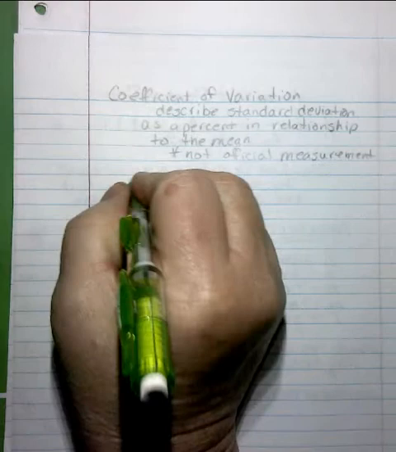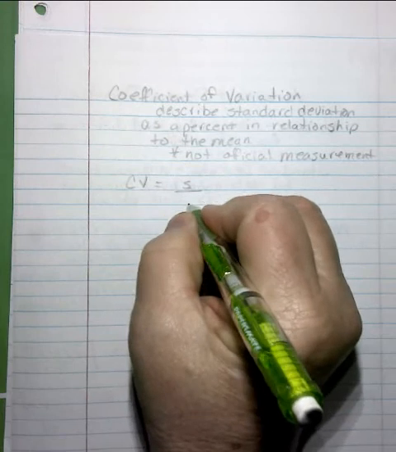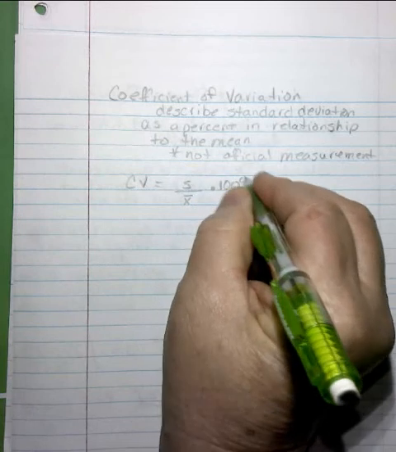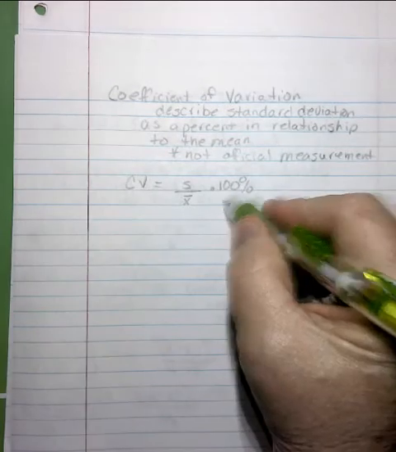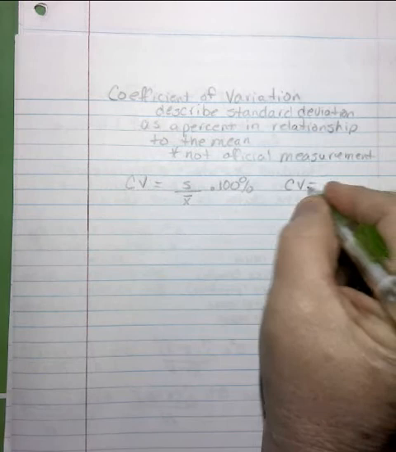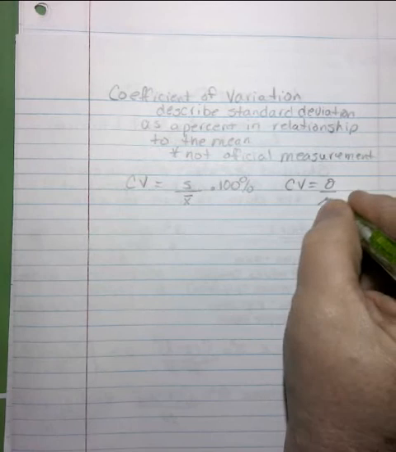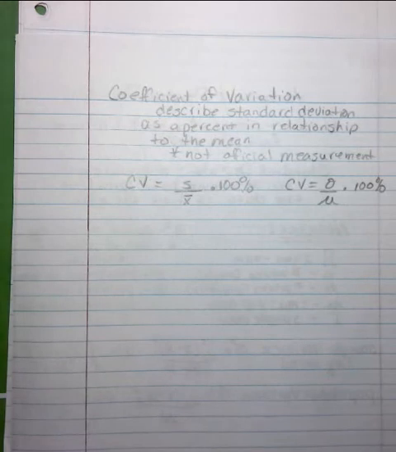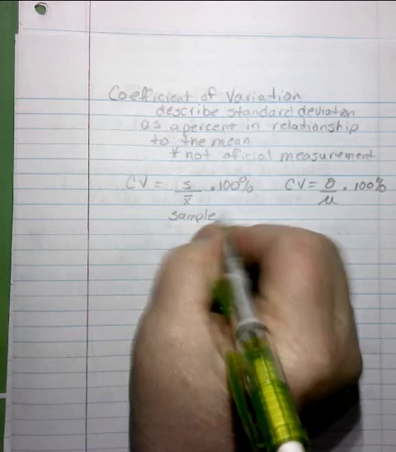The formula to compute a coefficient of variation is the standard deviation divided by the mean times 100%, and that's if that is the sample. And if you're using the population, you just change your symbols, that lowercase sigma over mu times 100%. So the formulas are basically the same, just depends on whether you're using sample or population.